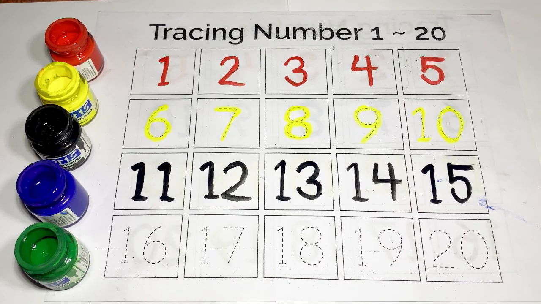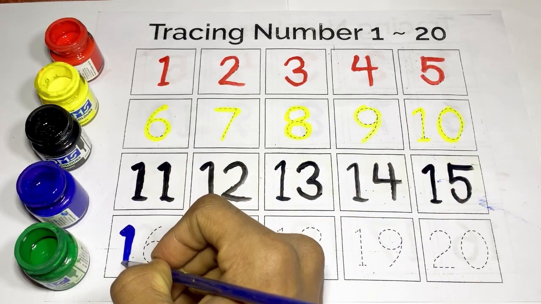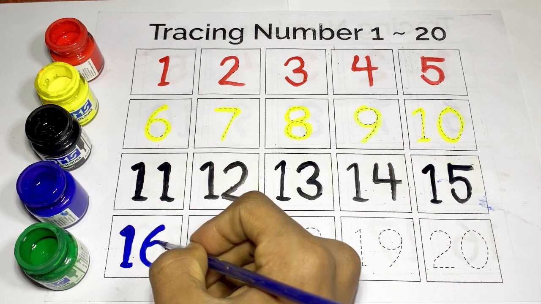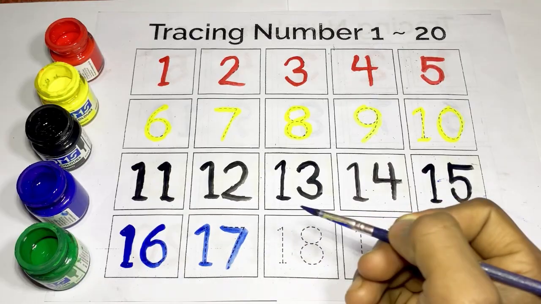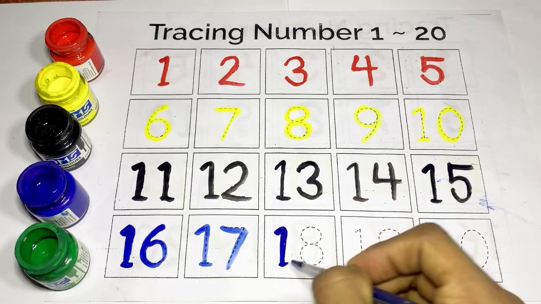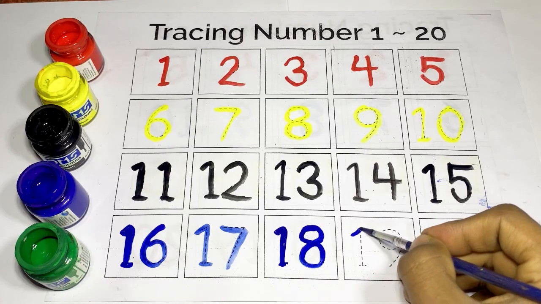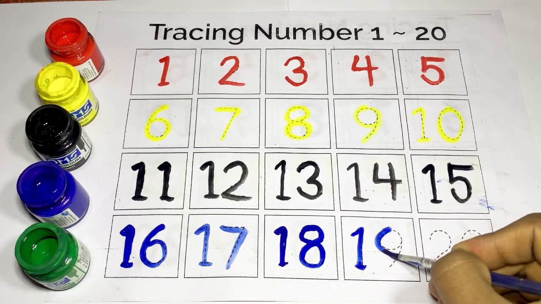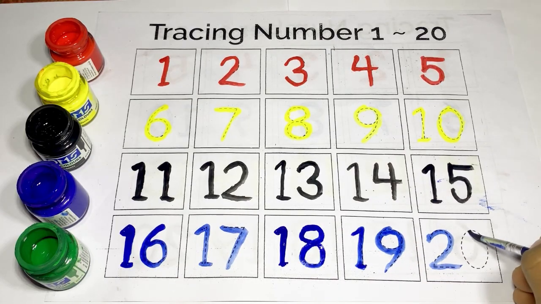Kids next draw 16. The numbers of 16 and use blue color. 17. The numbers of 17. Kids again use blue color and draw 18. The numbers of 18. 19. The numbers of 19. 20. The numbers of 20.